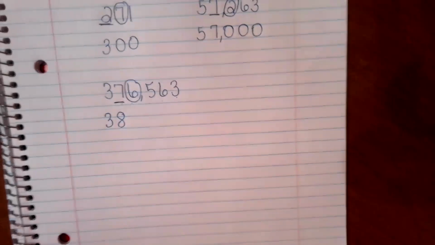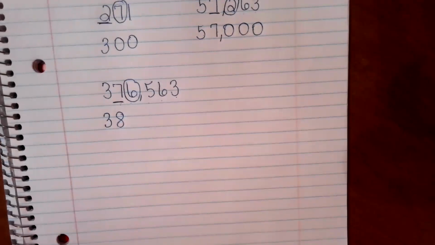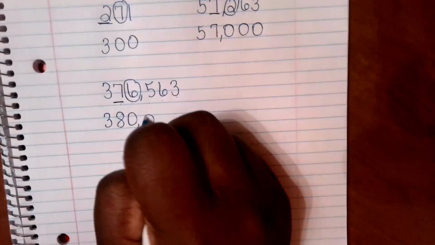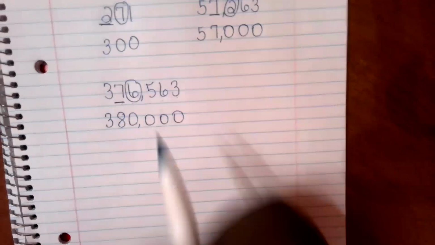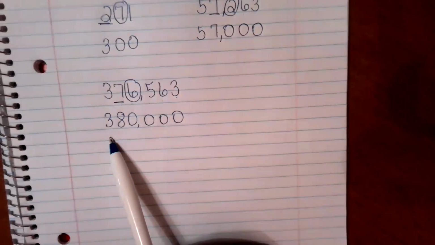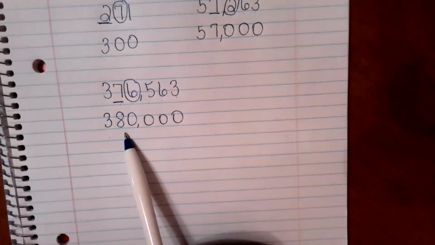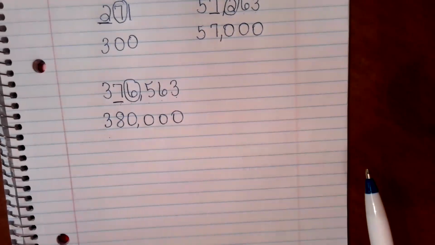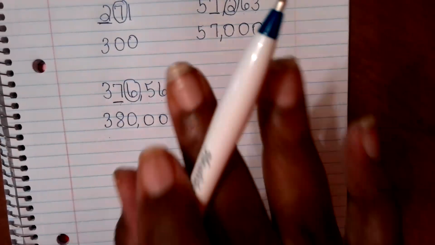But anything to the right or behind the underlined number will become zeros. 0, 0, 0. So again, I'm saying 376,563 is closer to 380,000 than it is to 370,000.